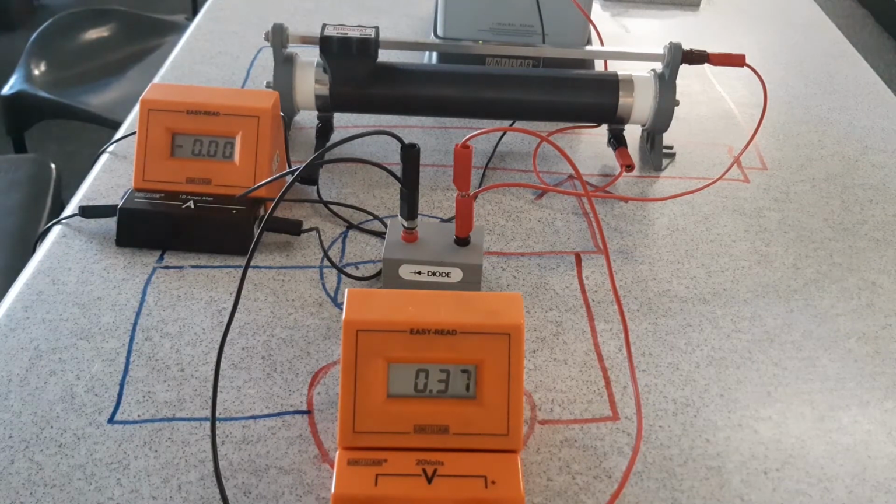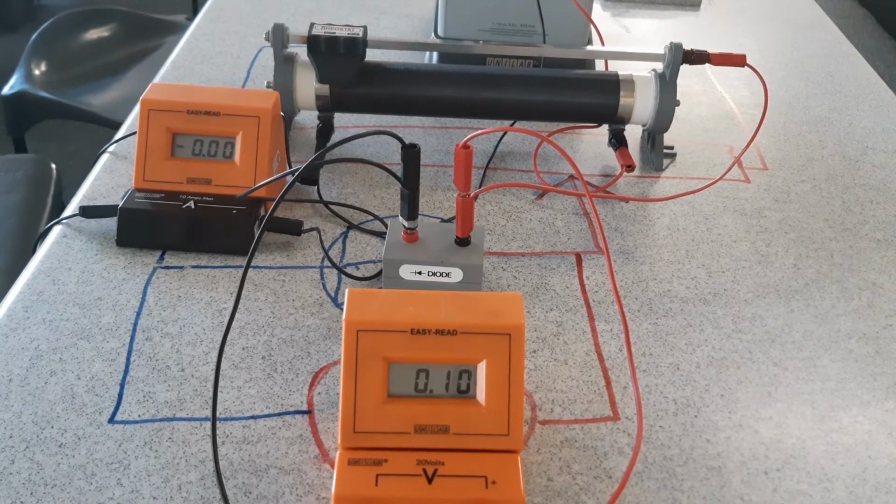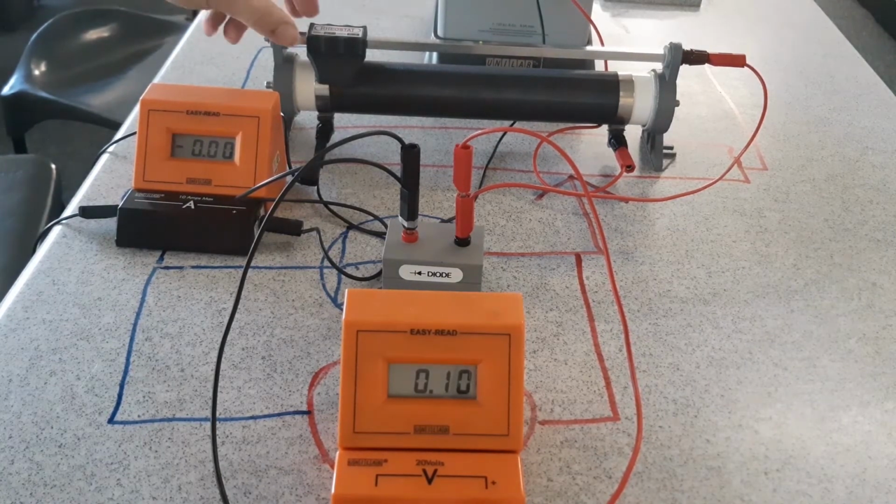It'll take me a little while because I've got to set this voltage now to 0.1. Ooh, hit it first time. Okay, so my volts are reading 0.1, my current is reading 0.